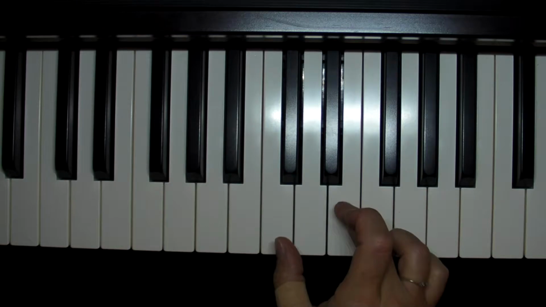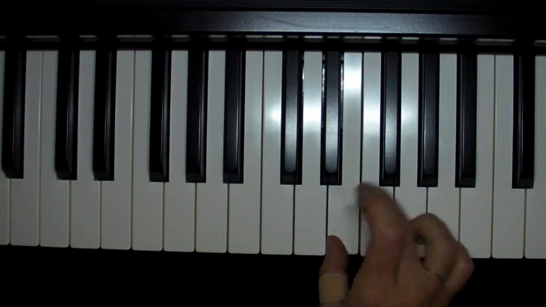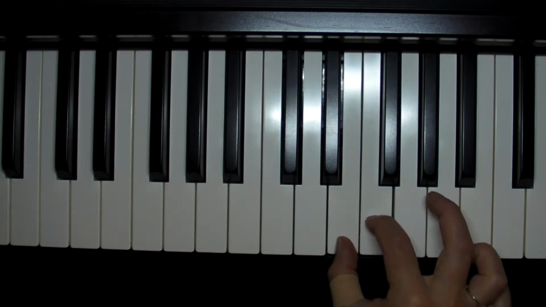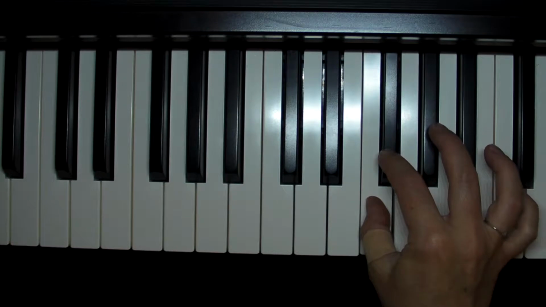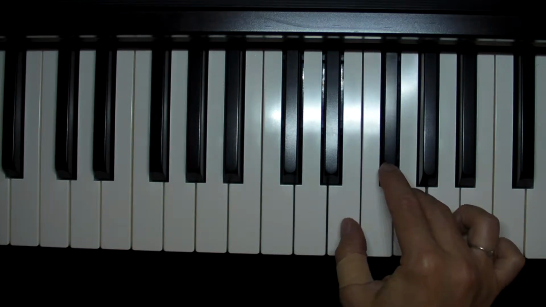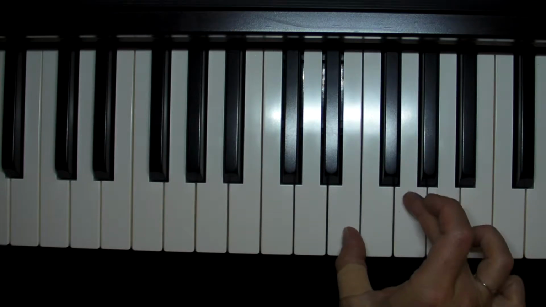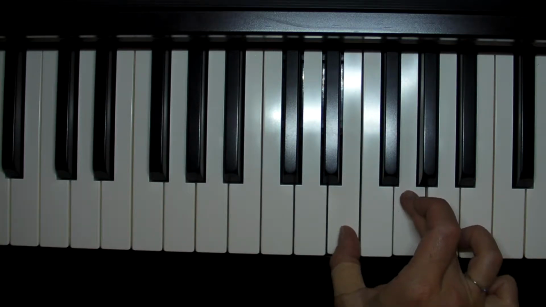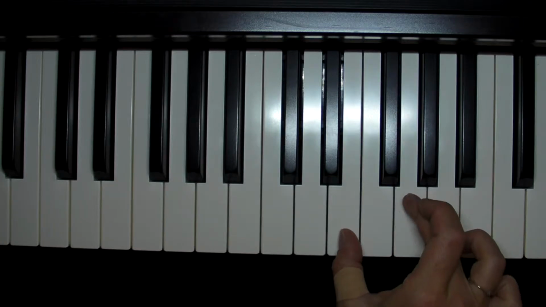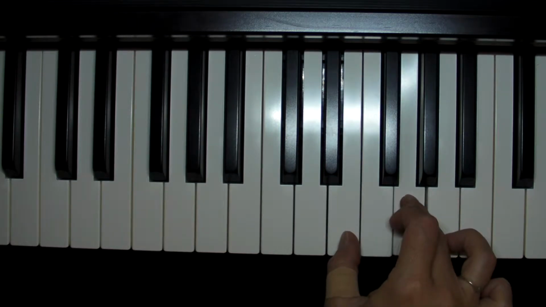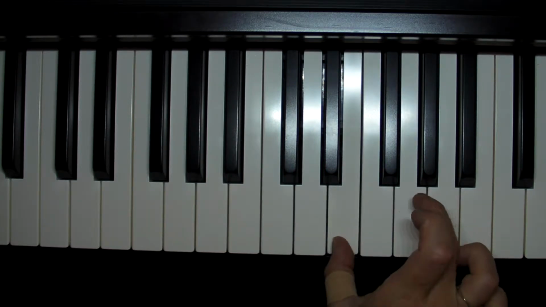Then after E, the next note will be G. You have 3 half steps in between, or 2 notes in between E and G. This interval is called a minor third. It is a third note from E. 1, 2, 3. That's why it is a third as well, but minor.